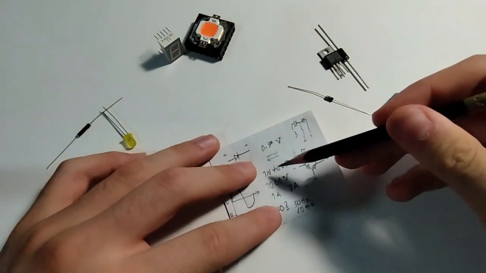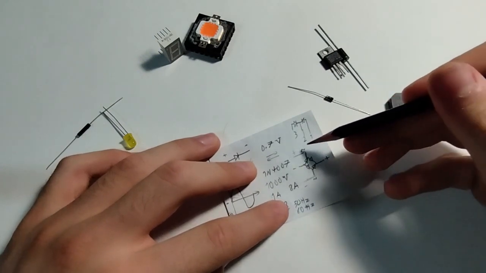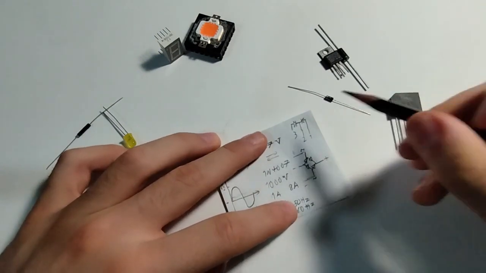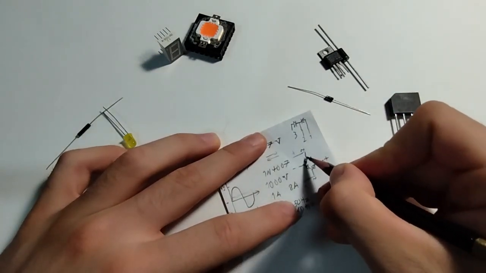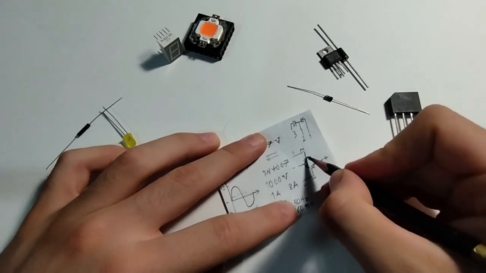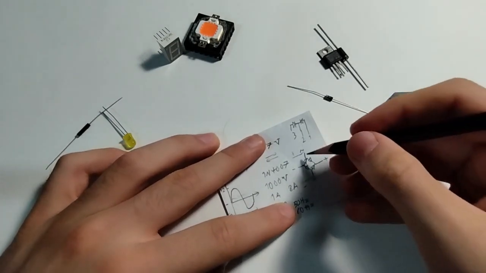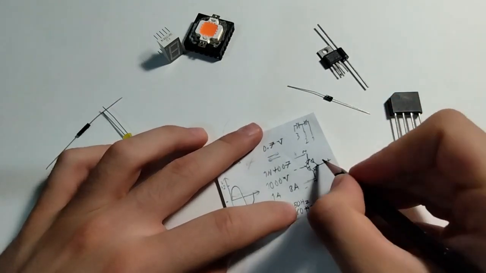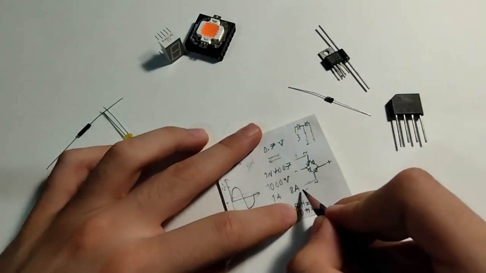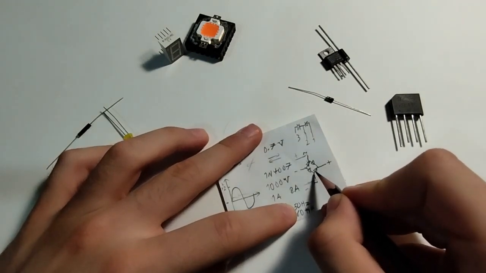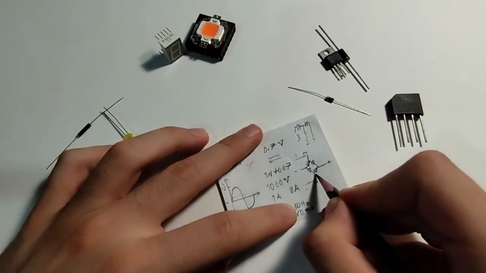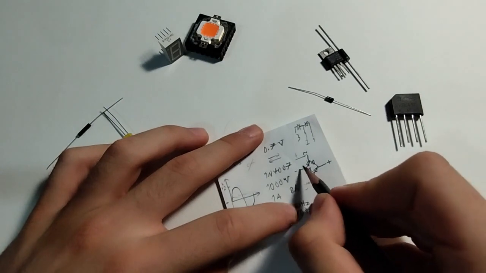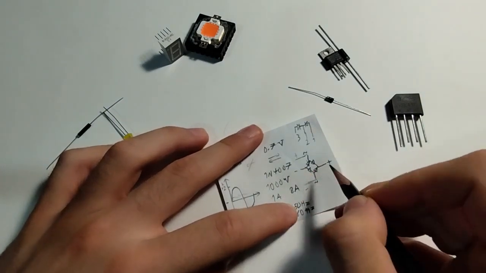Positive comes through this one, comes here. This part actually blocks the voltage because it's positive and can't go through negative to positive. So it flows through this one and goes to the positive. And the negative comes here. This blocks it because it should just be positive. So it flows through this one, it goes to the negative.